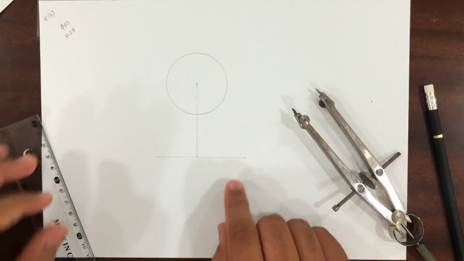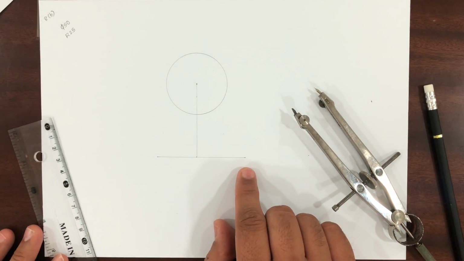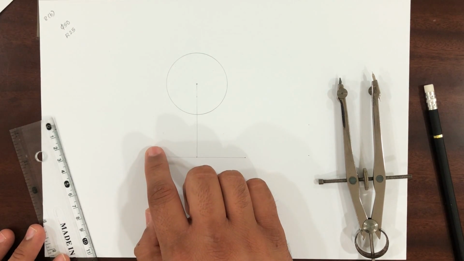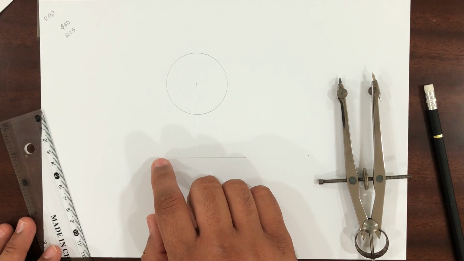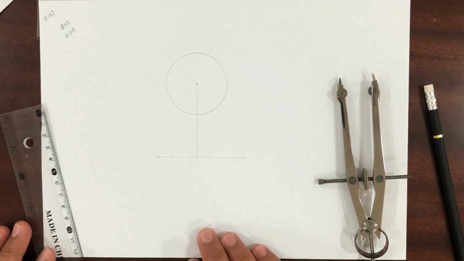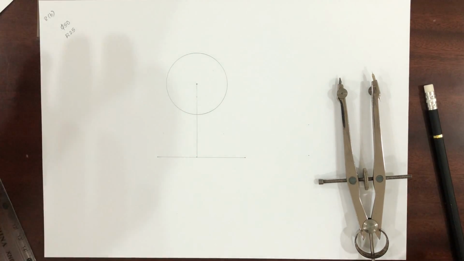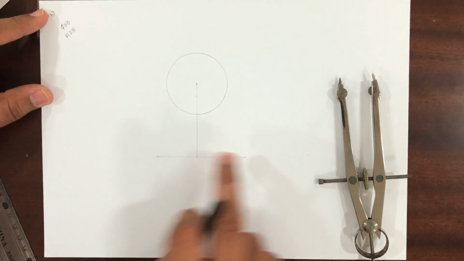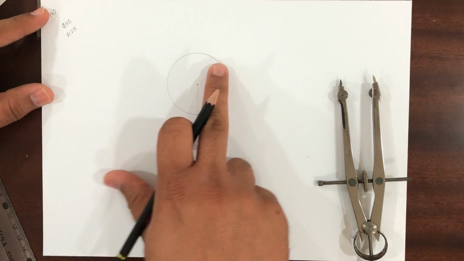Okay, now here downside there are again two circles here, two circles here. So what is the diameter of the big circle? It is given as diameter 25. Okay, here these two circles, this diameter is for the big circle.